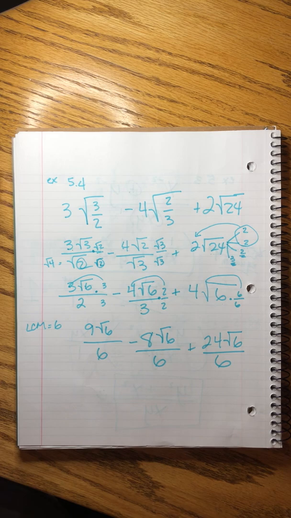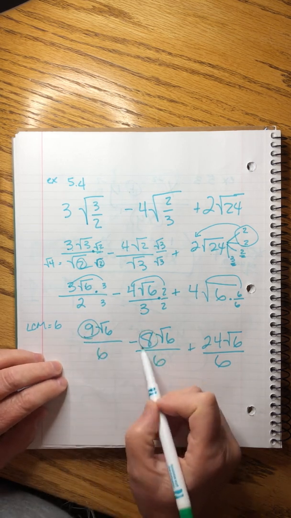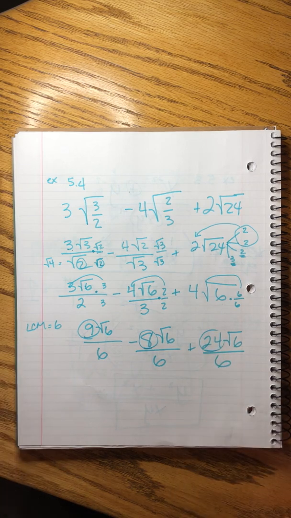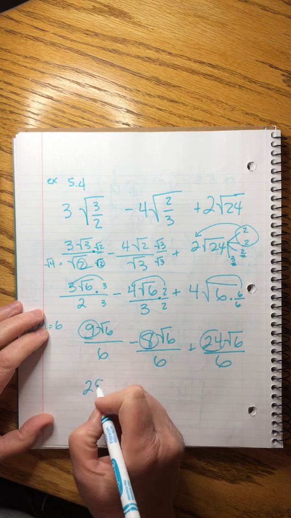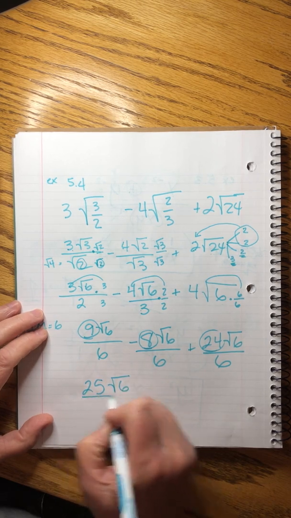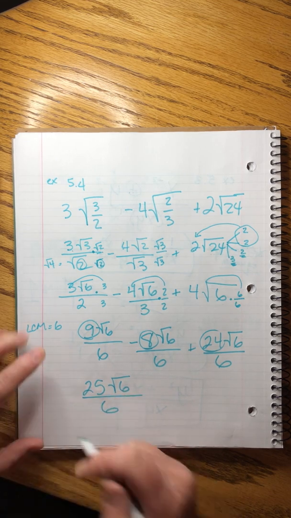And now all we have to do is combine. We only have to pay attention to these numbers now, right? We made everything else match. 9 minus 8 is 1 plus 24. Our final answer is 25 square root of 6 over 6. We can't reduce 25 and 6. We can't break this down anymore.